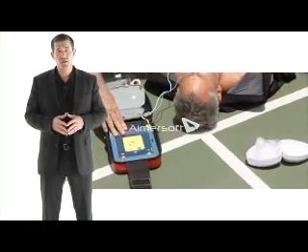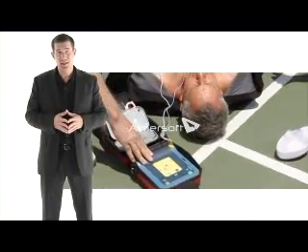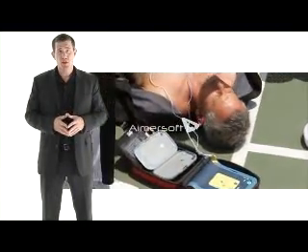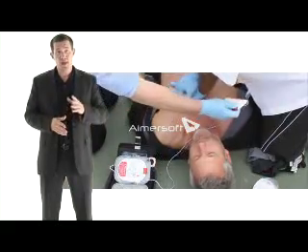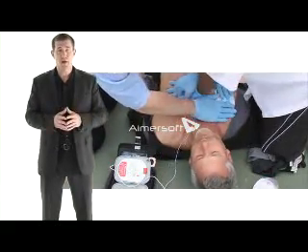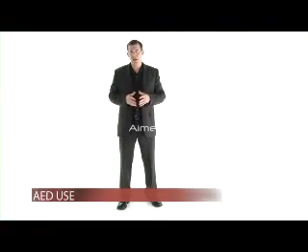A common question is, when do I use an AED? That depends on the situation and if the victim is an adult or a child. For an adult victim, use the AED immediately, as soon as it is available. Let's look at how to use the AED.